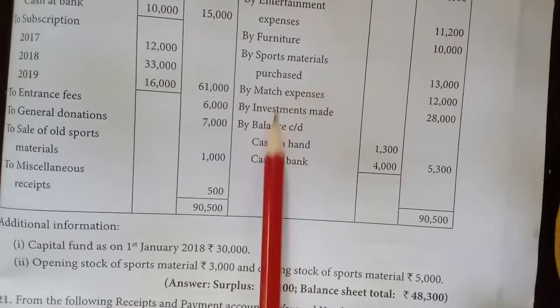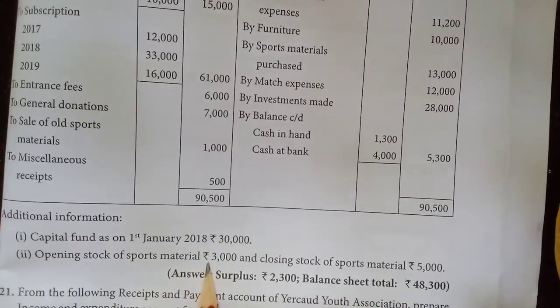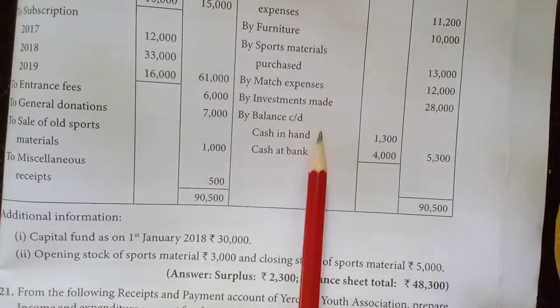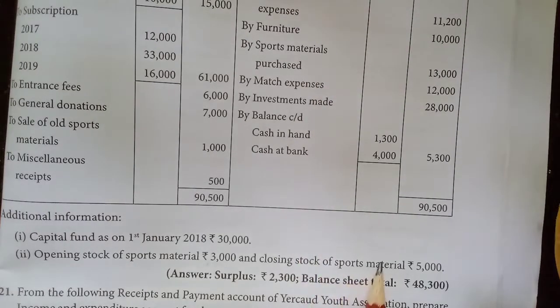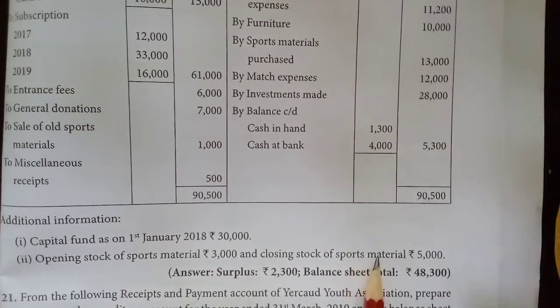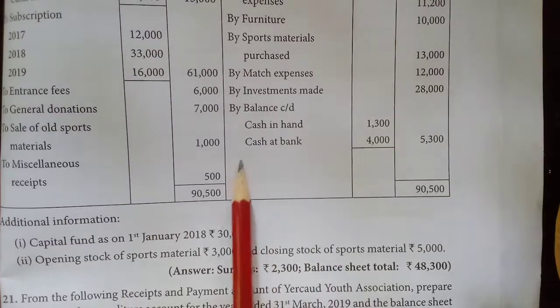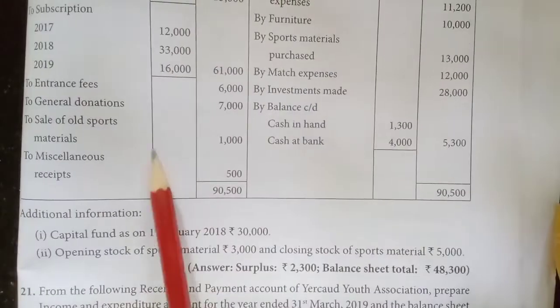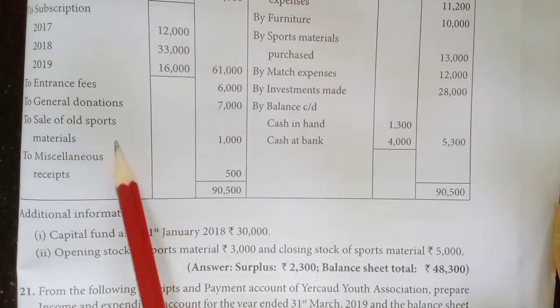Otherwise you write as it is: opening stock 3,000, add purchases 13,000, then less closing stock. In that way also you can write. Okay. Then this cash in hand, cash at bank. I think everything is easy only.